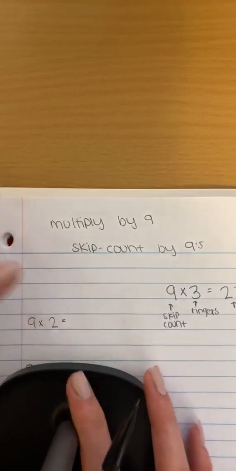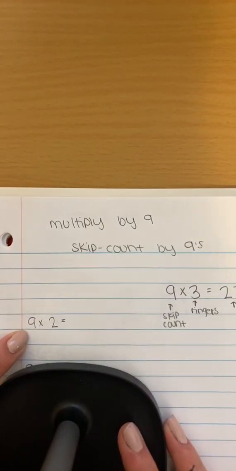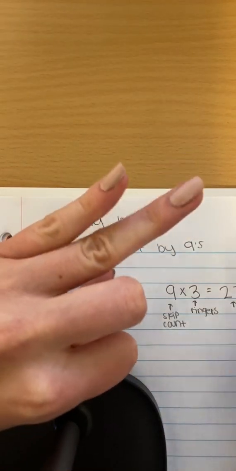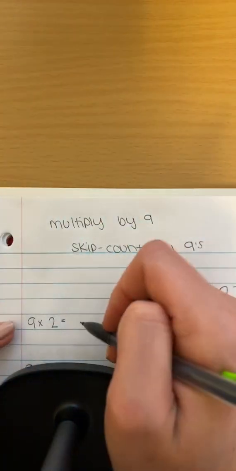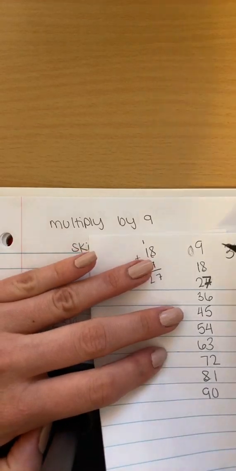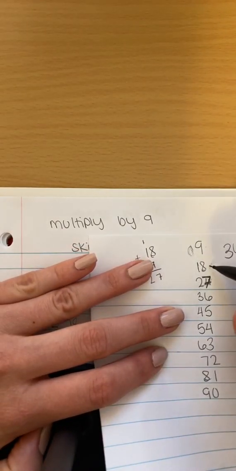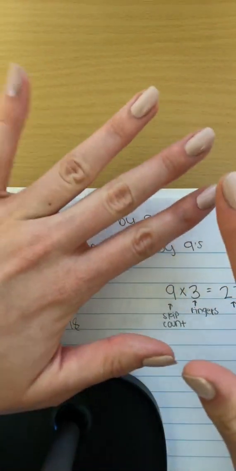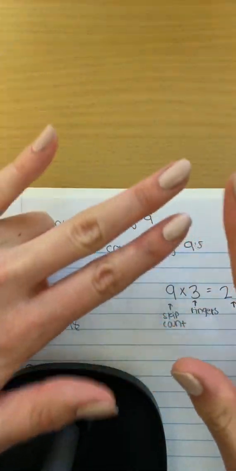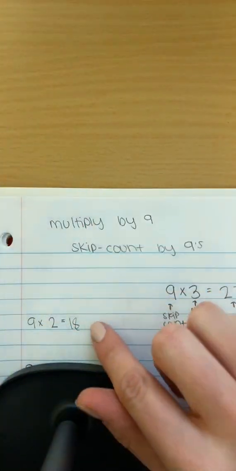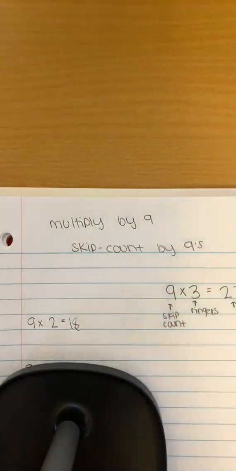So here I have 9 times 2, which means I'm going to skip count by my 9s to my second finger. So I'm going to go 9, 18 to my second finger. By skip counting, I got to 18. I can check my answers by going 1, 2, I got to 18. Or you can check your answers by going like this. I'm going to go 1, 2, put that finger down. I have my 1 in my tens place, and then everything on the right is 8 fingers. That would go in my ones place.